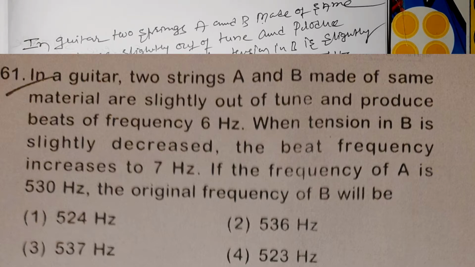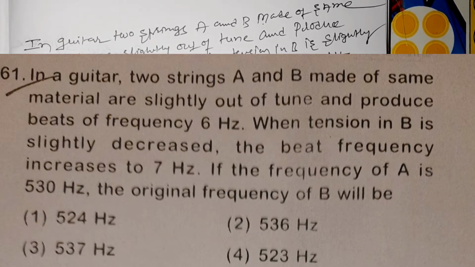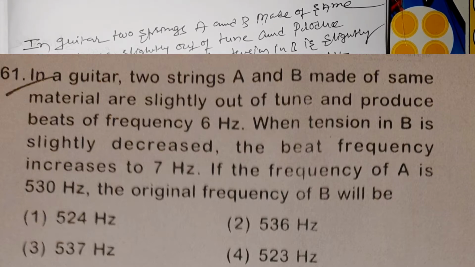When the tension in B is slightly decreased, the beat frequency increases to 7 Hz. The beat frequency increases to how much? 7 Hz. So if the frequency of A is 530 Hz, the original frequency of B will be which of the following options?